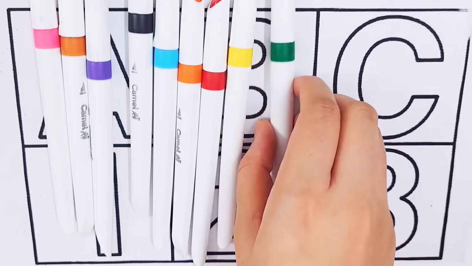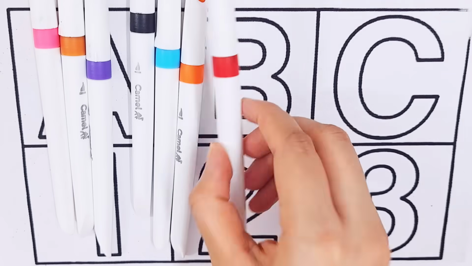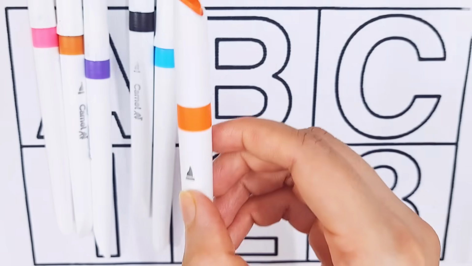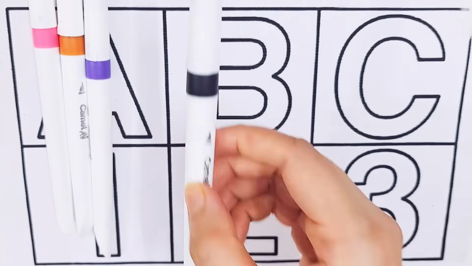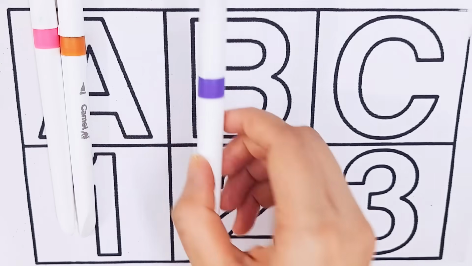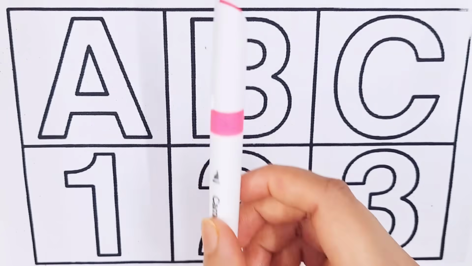Purple color, dark green color, yellow color, red color, orange color, sky blue color, black color, violet color, brown color, pink color.